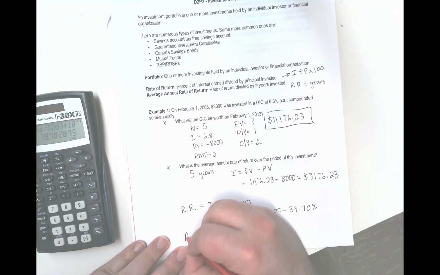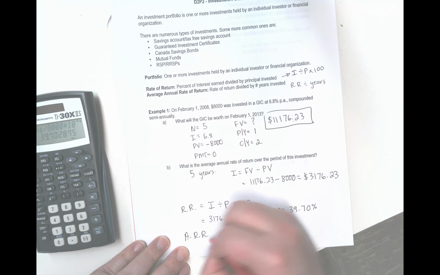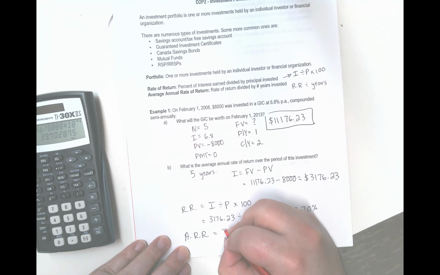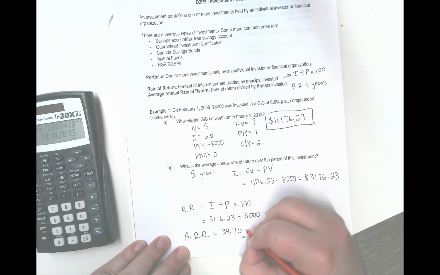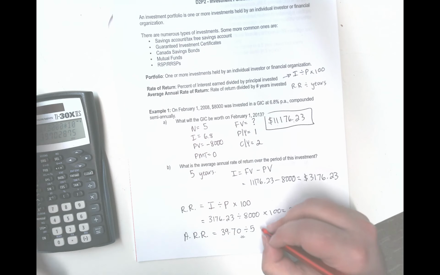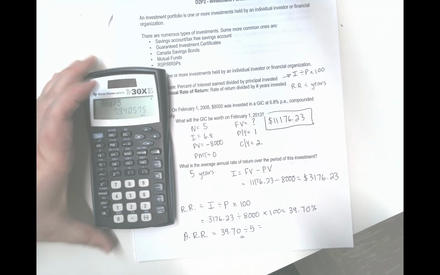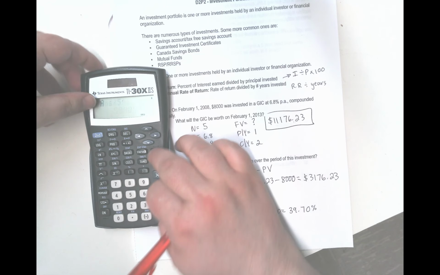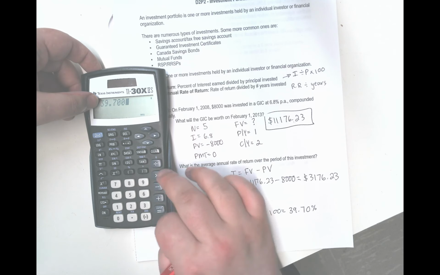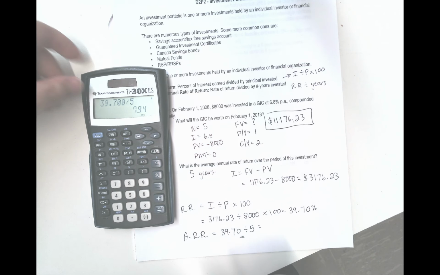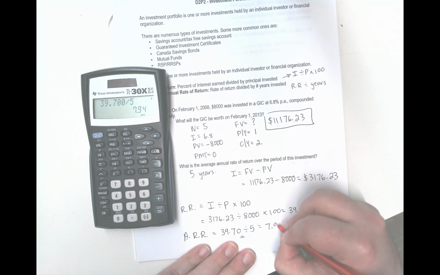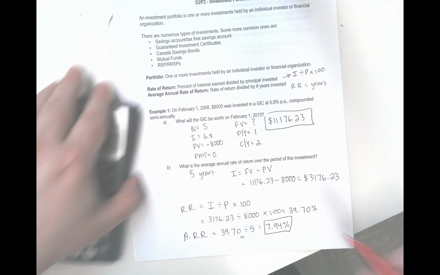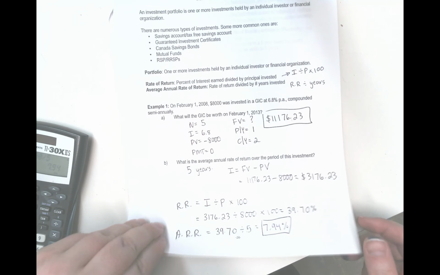So if we want to find the average rate of return, we're just going to take the percentage, 39.70, divide it by 5 because it was over 5 years. And when you divide by 5, 39.70 divided by 5 is 7.94%. So on average, year after year after year, we earn 7.94%.